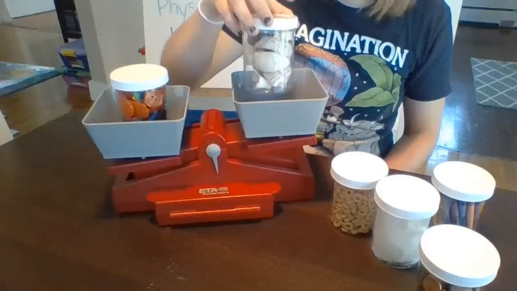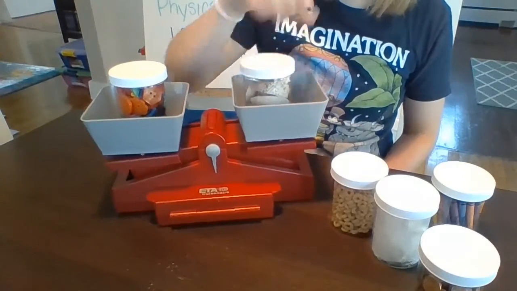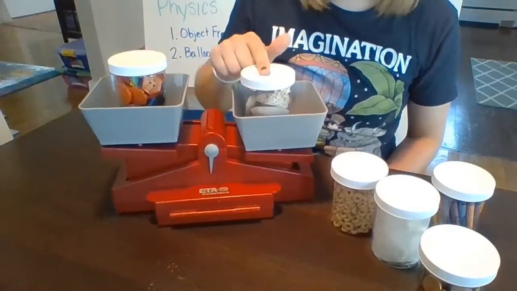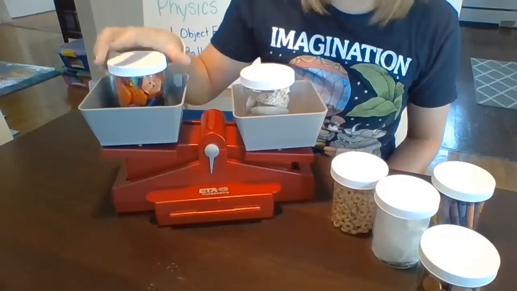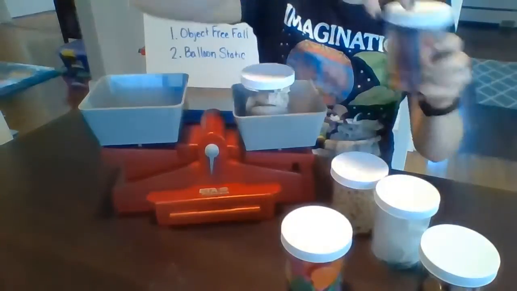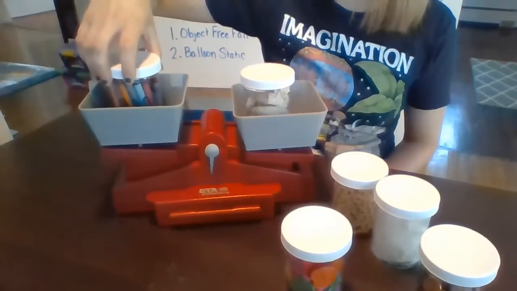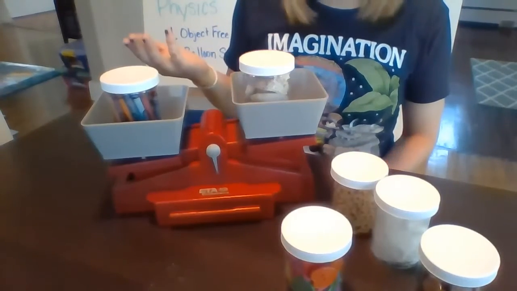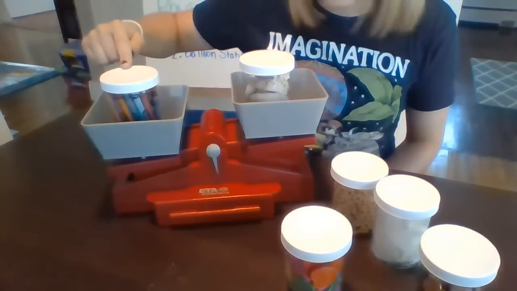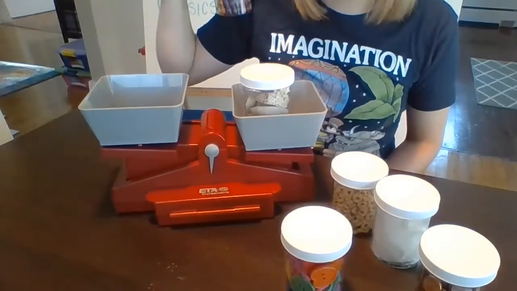Do you see what happened? When I put the seashells in, it makes the buttons rise up. That means the seashells are heavier than the buttons. I wonder if the crayons are heavier than the seashells. What happened? This side of the scale went down. Watch again.